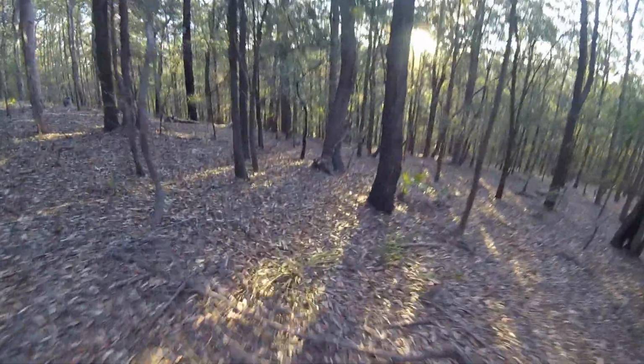Now I'm going to veer off the track to the left and see if it can redirect me. 100 meters. Forward. Still staying forwards. Now I'm turning a bit to the left.